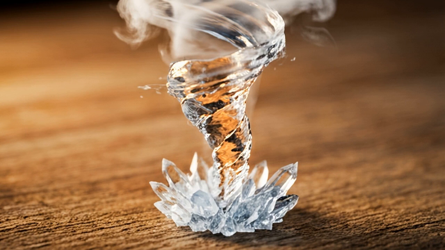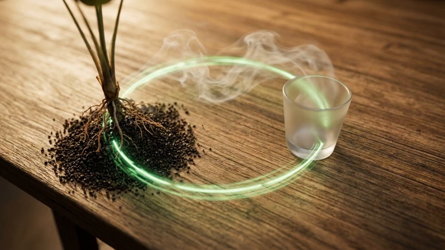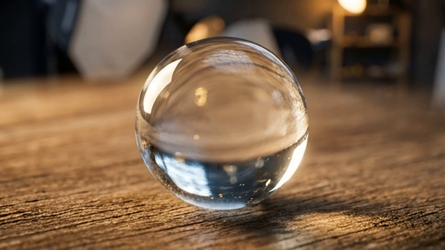The solid ice provides structure, the liquid provides transport, and the gas provides movement. By moving between these states, water creates a cycle that sustains the natural world. It is a continuous physical process that ensures the delivery of essential elements across the globe.